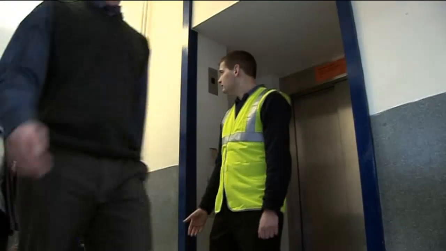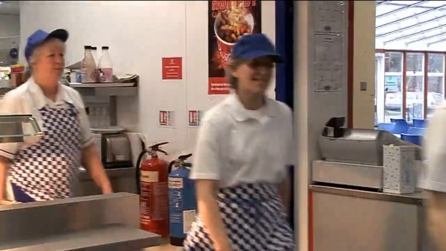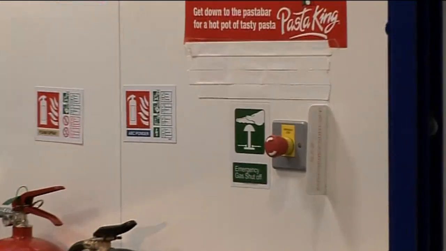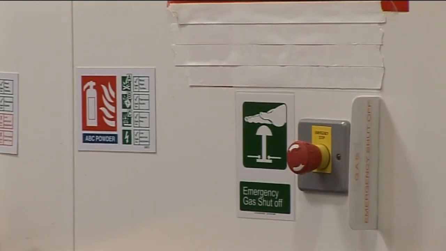Nominated fire wardens and any staff with a particular role to play in an emergency, such as kitchen staff, should receive any additional training that may be required to ensure they can perform their duties effectively and safely.